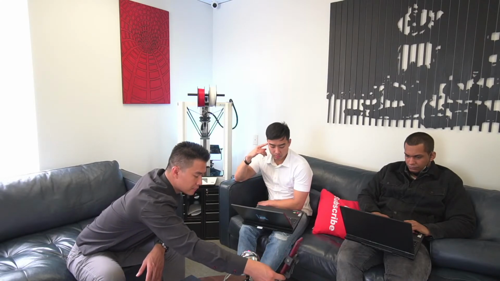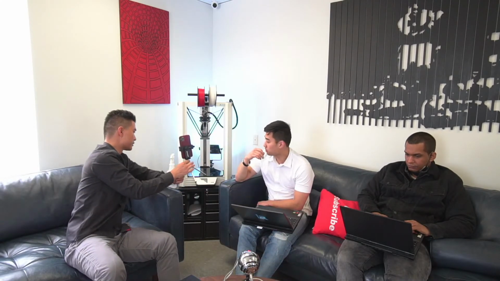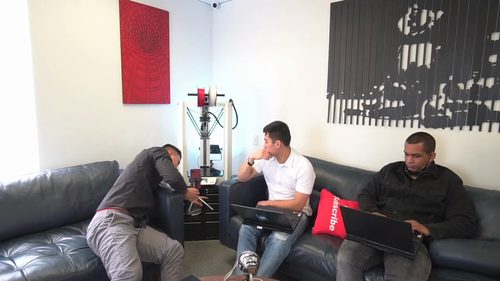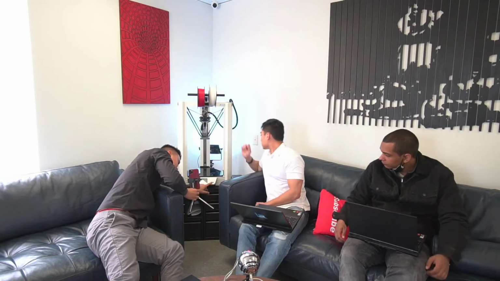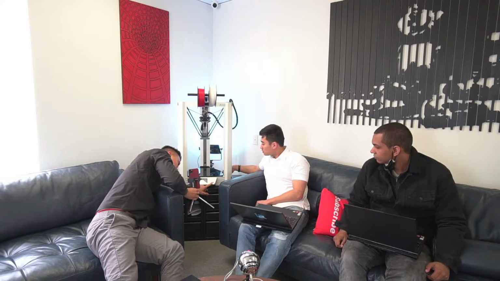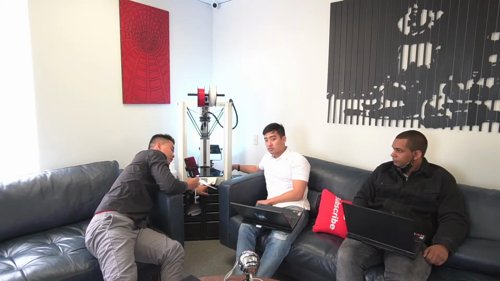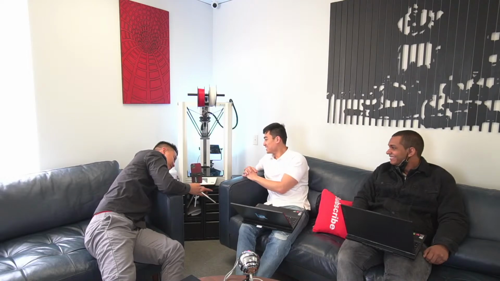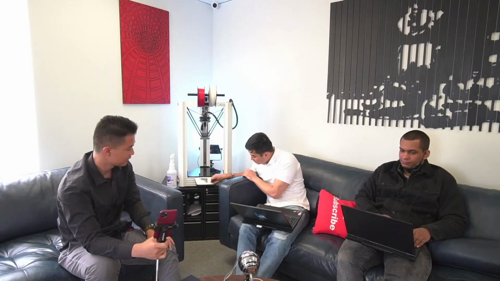The 3D printer is super easy to use. This one has a touch screen right here and an SD card, and you can boot it up. This one has dual filaments. All you gotta do is take a 3D model, download it from somewhere, or create it if you're into that.